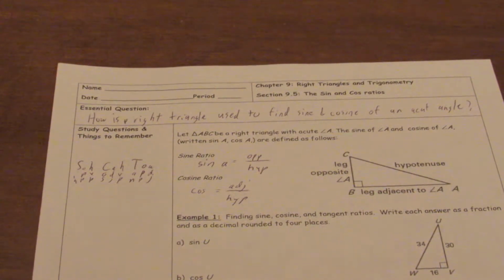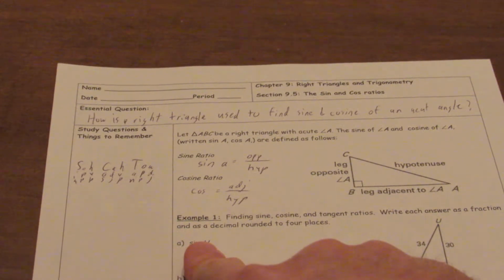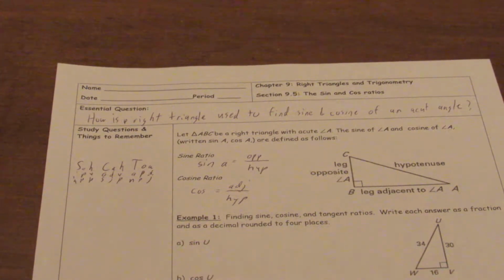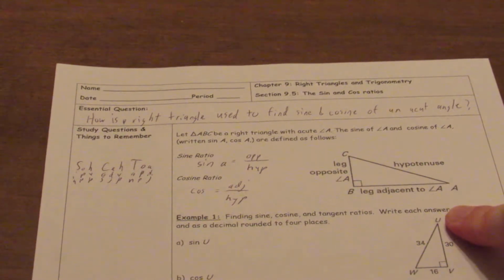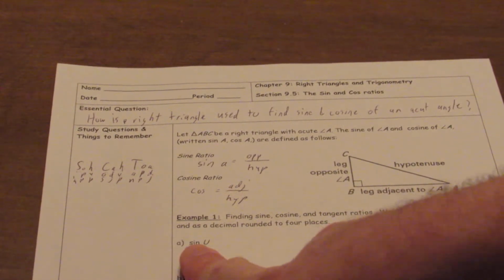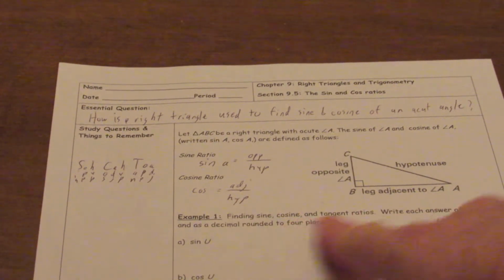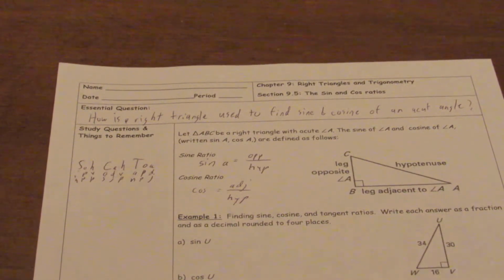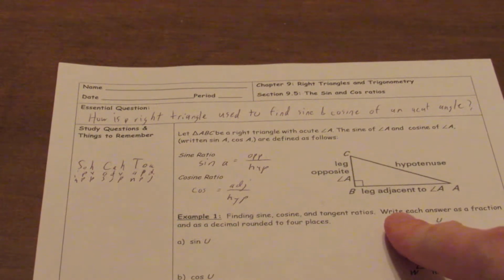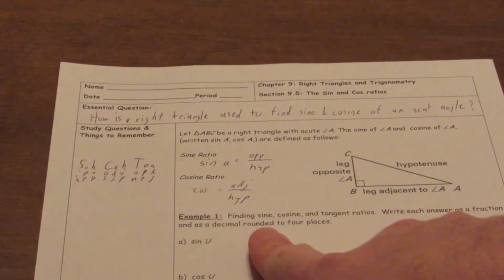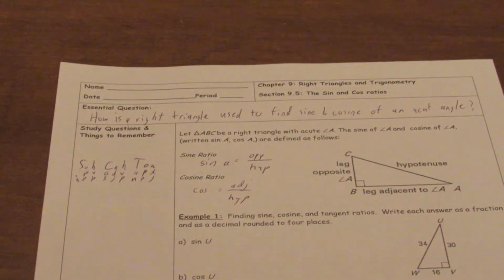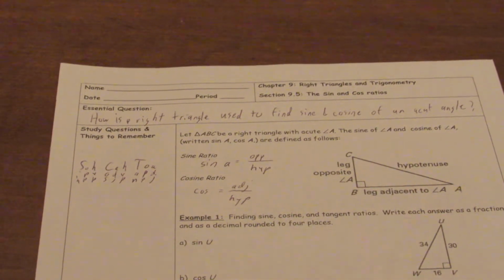One of the things I need to look at here: this says sine of u. What I need to think about is where I am and what I'm doing with sine. It says find sine, cosine, and tangent. I'm not going to show the tangent on here, but I will mention it. Write each answer as a fraction and as a decimal. I'm not actually solving on any of the front, I'm just doing the fractions.